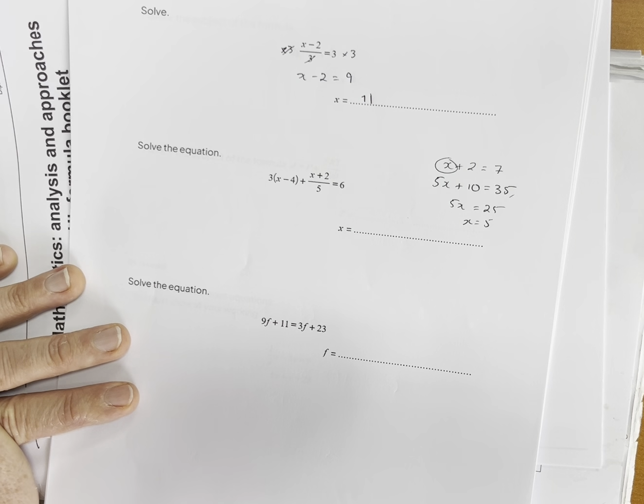Yes? We have to simplify fully, right? Simplify fully? If you can, yeah.